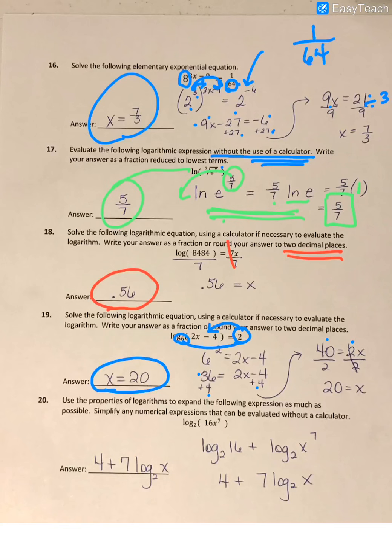On question 20, I'm asking you to show me your properties of logarithms and expand it out. And so the first thing I noticed is this is a product. 16 is multiplied by x to the 7th. When we break apart a product, we take the logs of each factor and we add those logs together. Then log base 2 of 16, remember the meaning of a logarithm, you're saying what power of this base would give me this number. And what I know is 2 to the power of 4 gives me 16. So I can just say the log base 2 of 16 is 4.